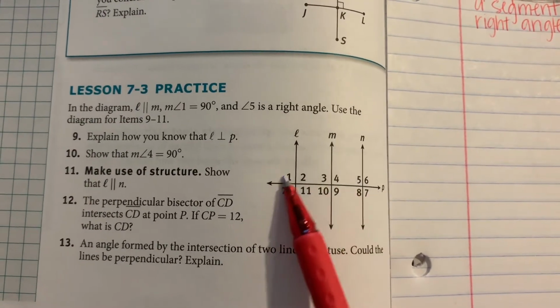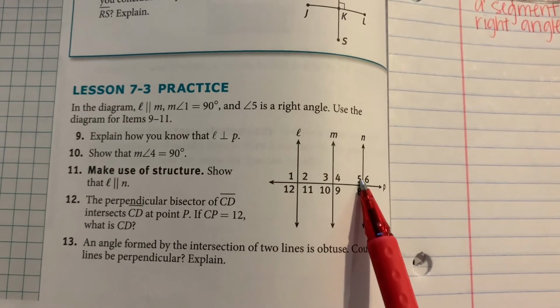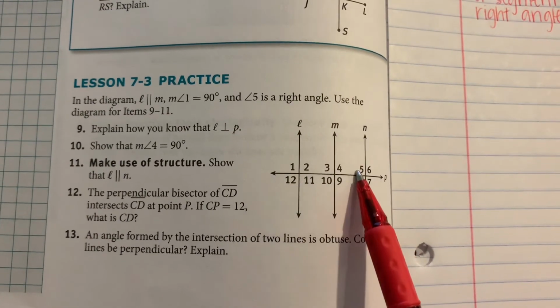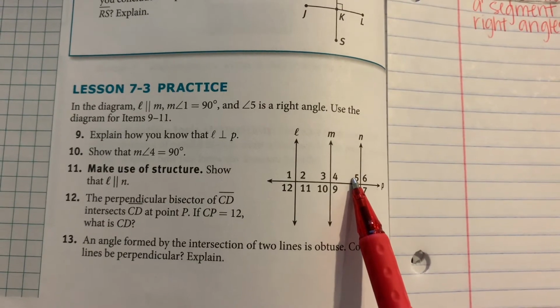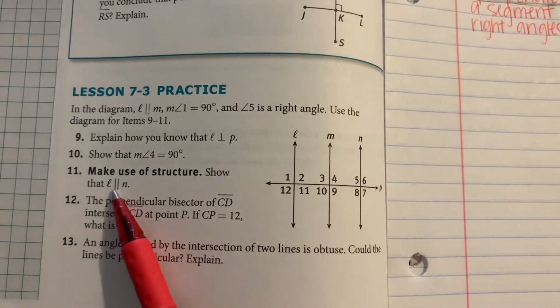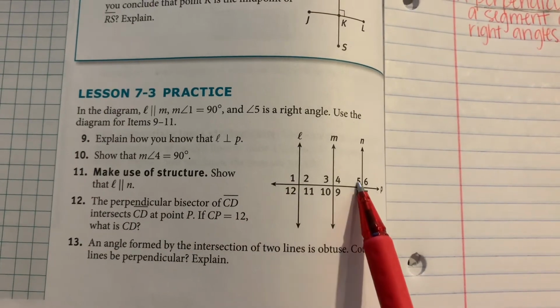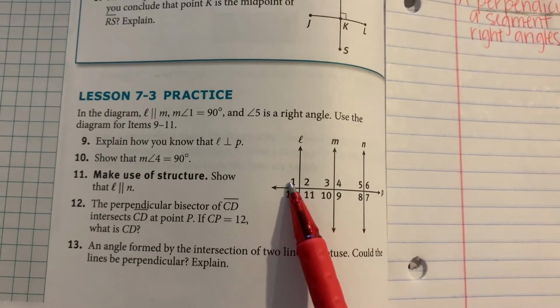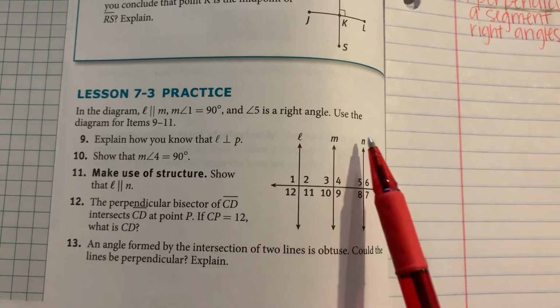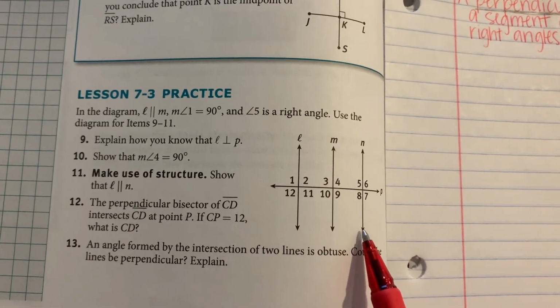They're in the same position in their group of intersecting angles. So 1 and 5 are corresponding, meaning they are congruent. That's why they're parallel. I have corresponding angles that are congruent. This is the right angle, this is the right angle. So that tells me that L and N are parallel.